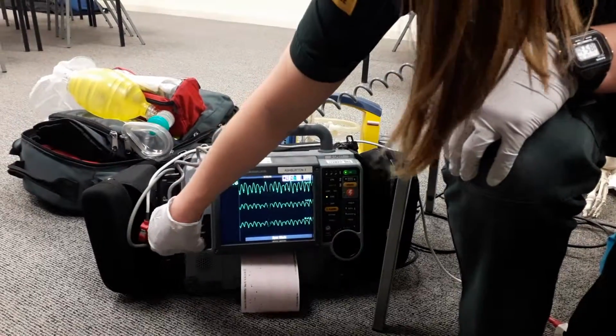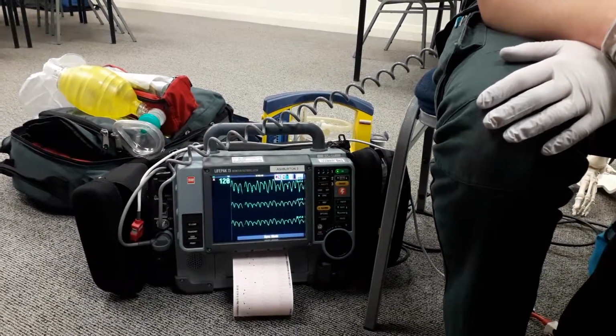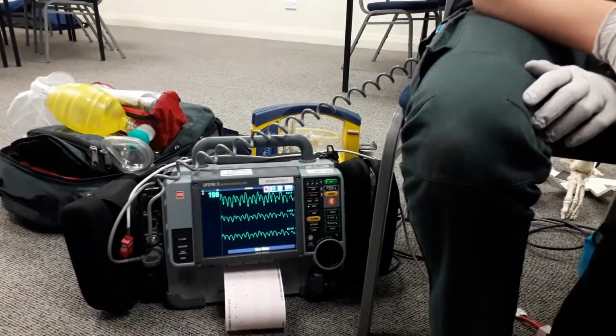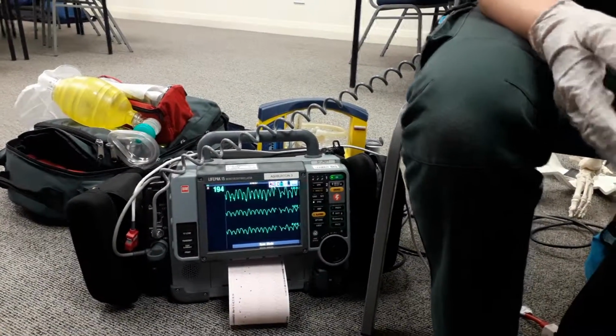Yep, that looks excellent. Ensure the patient has received adequate sedation if this is indicated. As per our assessment, the patient is not obeying commands. Can you squeeze my hand? No change there.